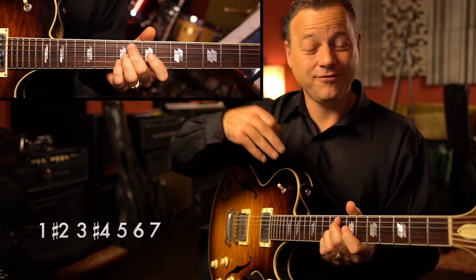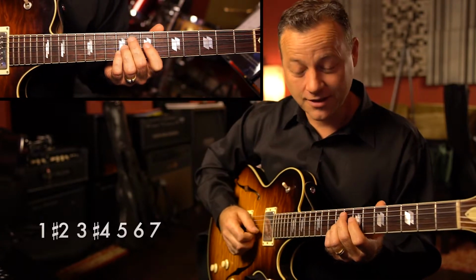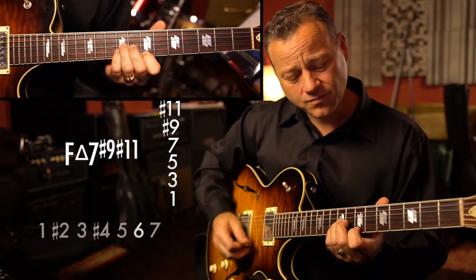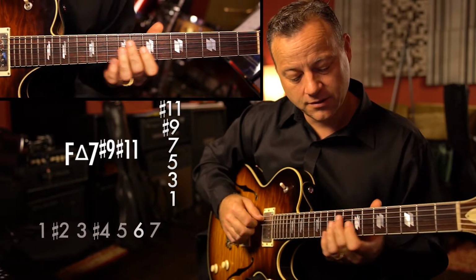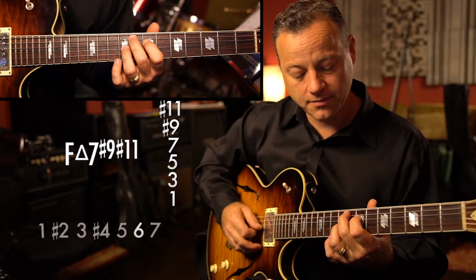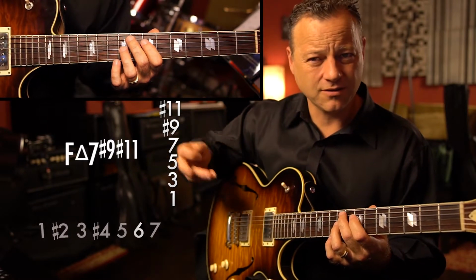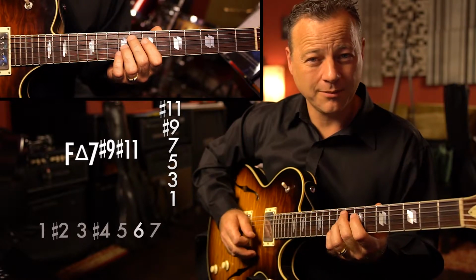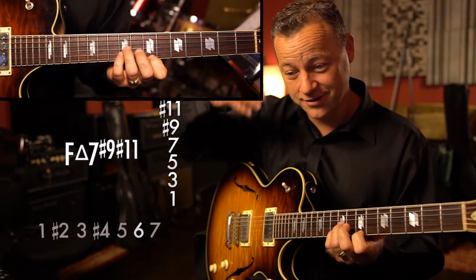Pretty cool, right? If you go up another third interval, we get to the sharp 11. So we've got root, third, fifth if you need it. I'm leaving it out here. You can actually leave out the fifth pretty commonly in most jazz tunes, if there's a lot of extensions.